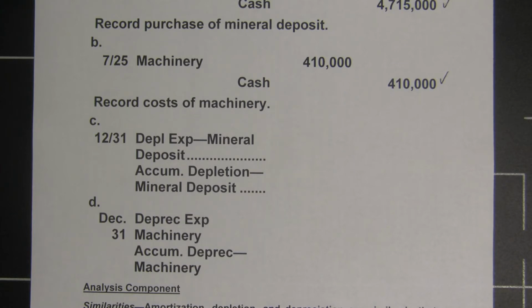So that's as of December 31st at the end of the first year. Remember, they bought this July 23rd. That's the end of July. So there's only 5 months left. August, September, October, November, December. That's all. Now, had they bought it July 1st, it would be 6 months.